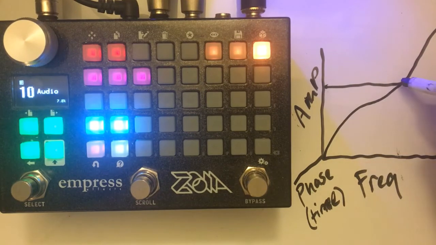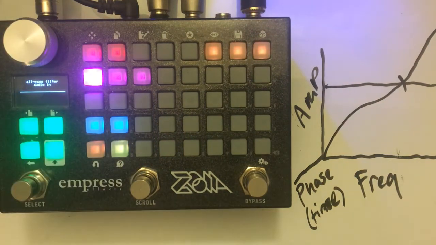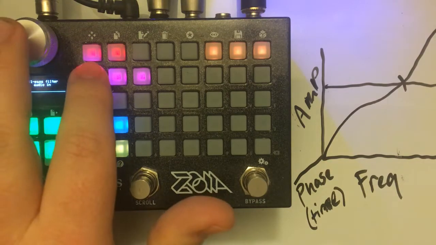And we can think of this point as a point where it passes 180 degrees out of phase. Again, I'm not an expert on this. The applications of an all-pass filter, traditionally that phase shift is employed in creating a phasor. And you can create a phasor in ZOIA using the all-pass filter, or a number of all-pass filters in series.